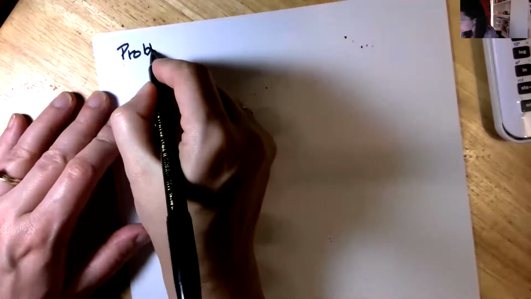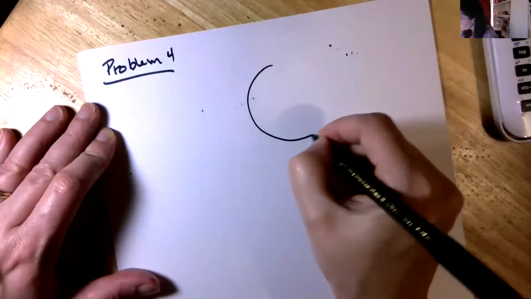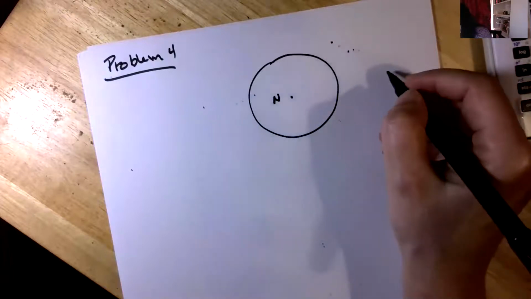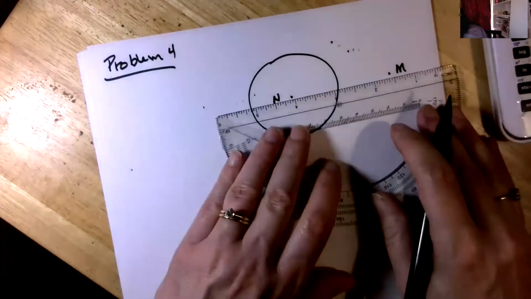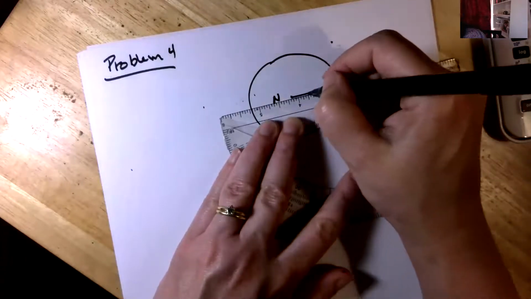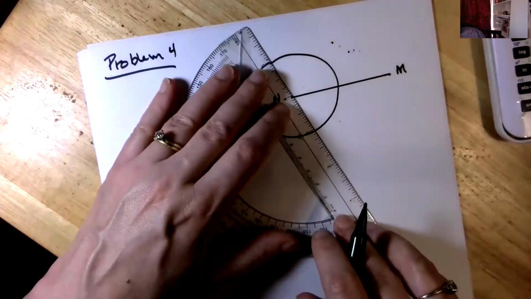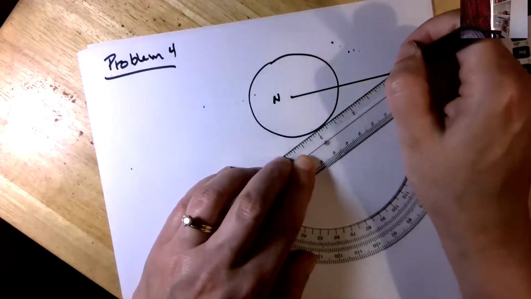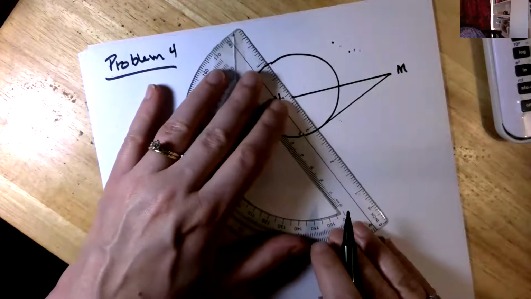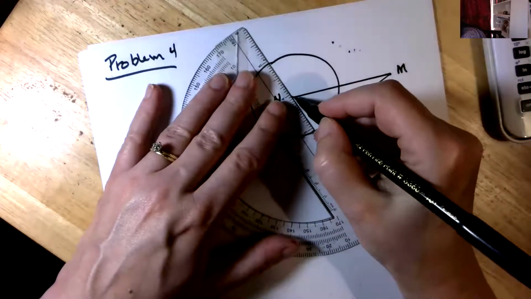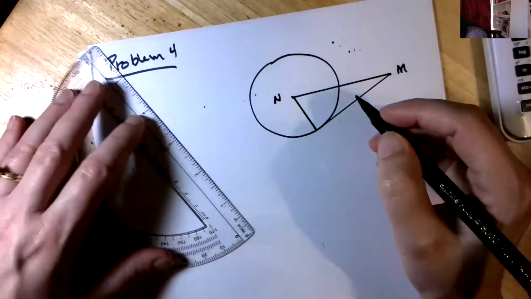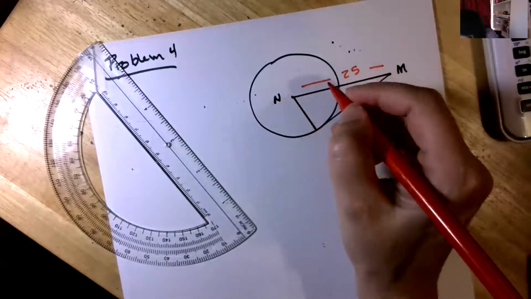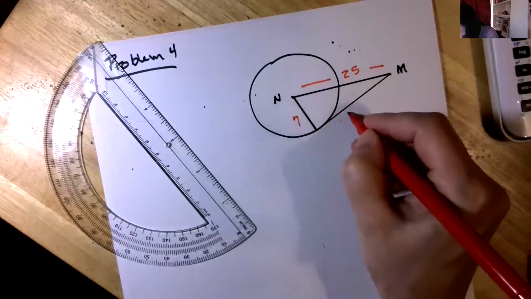Problem 4. Okay, so we have circle N. We have a point M. Okay, and the values that we have are 25, 7, and 24.